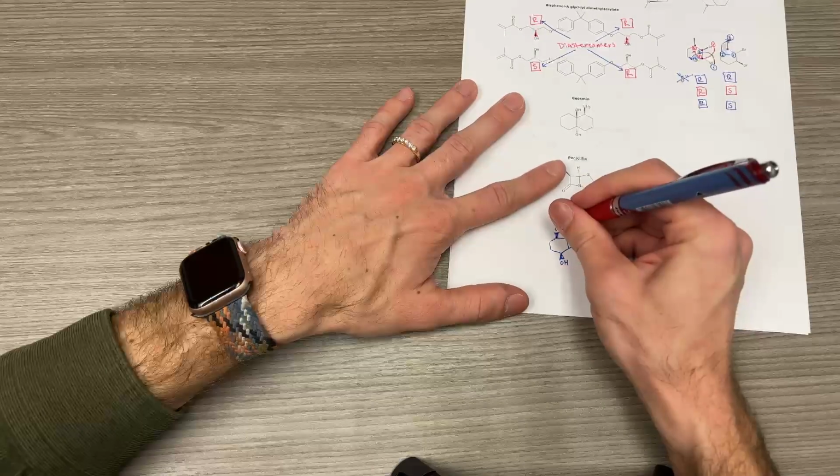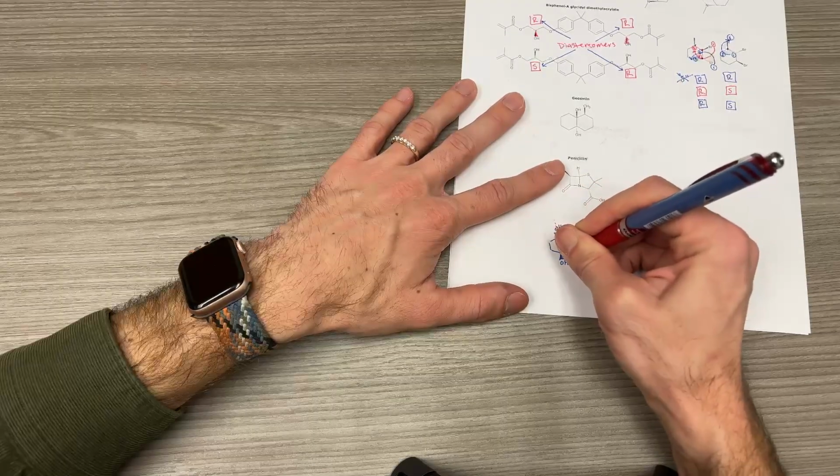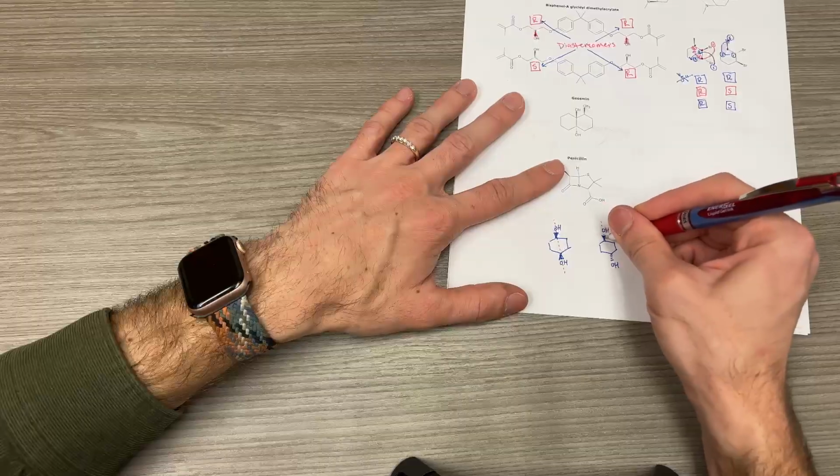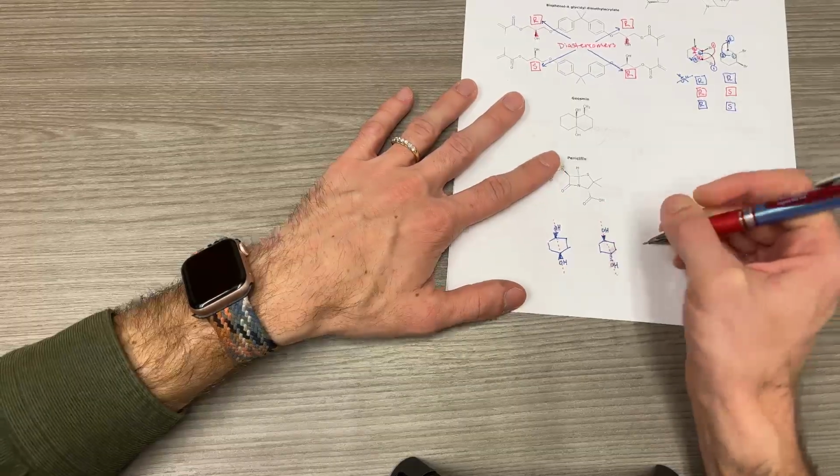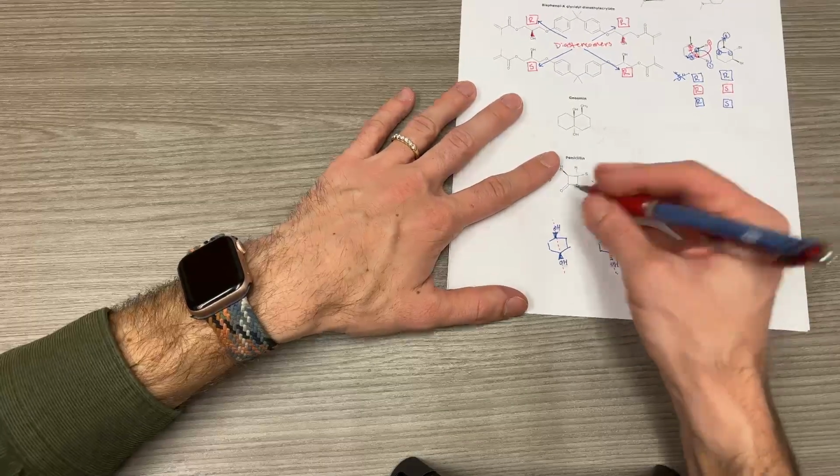This compound, both compounds, are achiral. They have at least a plane of symmetry running through the carbons 1 and 4.